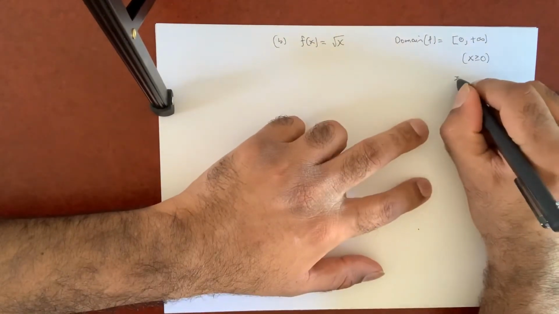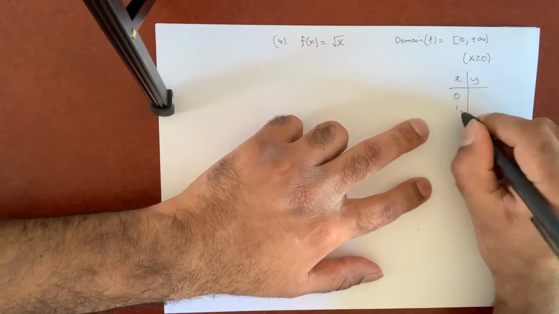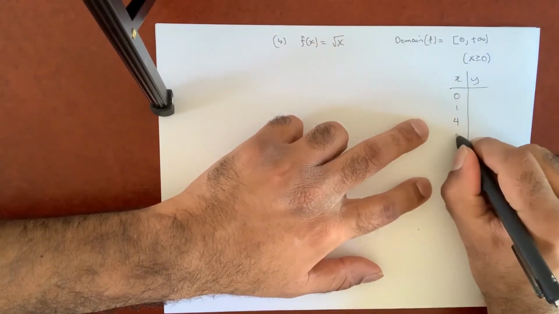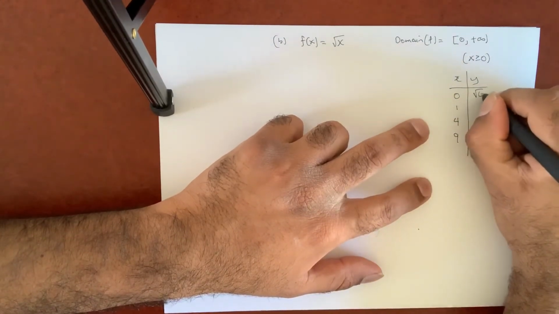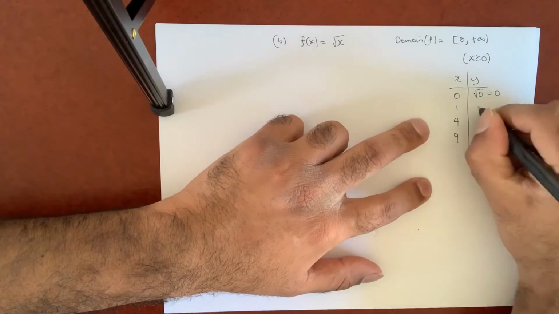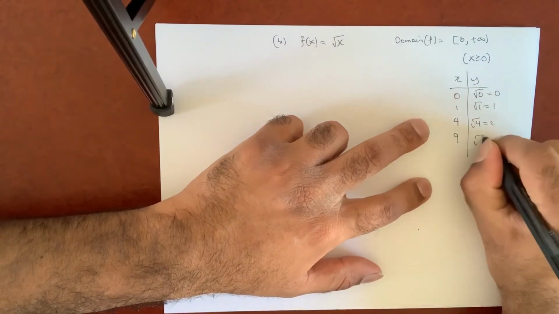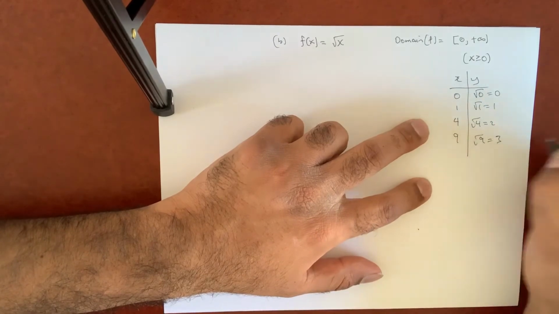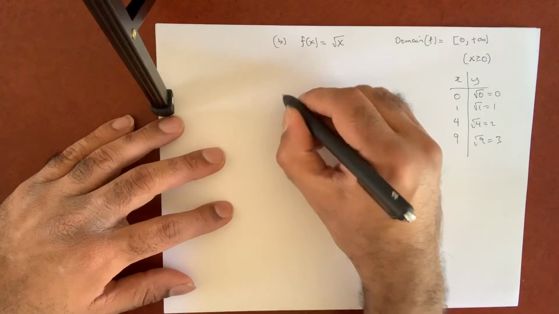Let's put in a little table here of x and y values. And since we're only allowed to plug in non-negative values, let's plug in some nice values. So square root of 0 is 0, square root of 1 is 1, square root of 4 is 2, square root of 9 is 3. So for example, the range definitely has 0, 1, 2, and 3 in it.